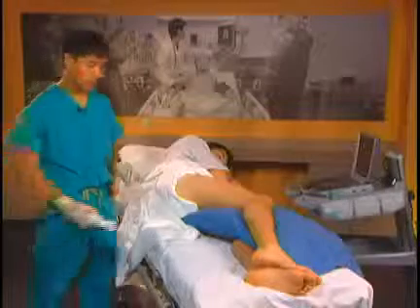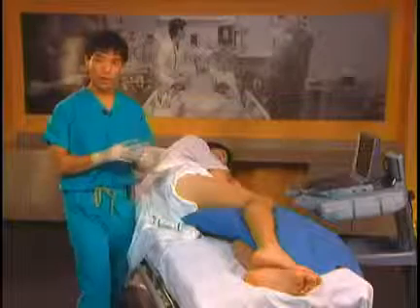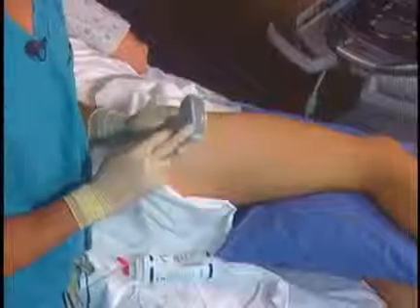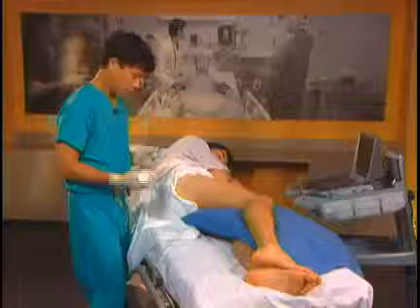The probe we use for a sciatic nerve block is a curvilinear low frequency probe. The reason we use this probe is because it penetrates deeper, and this is useful in larger patients.